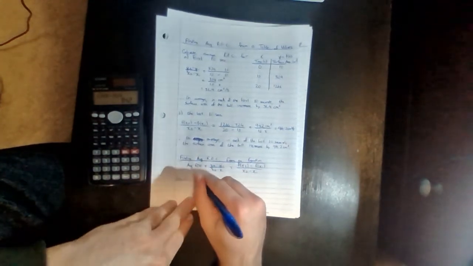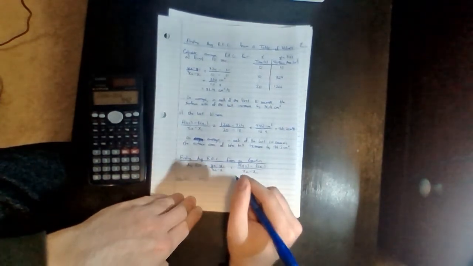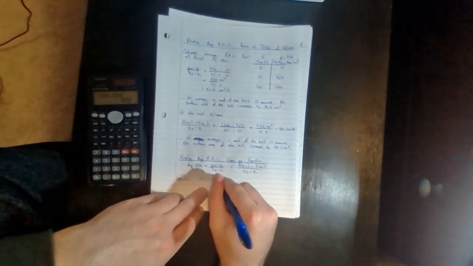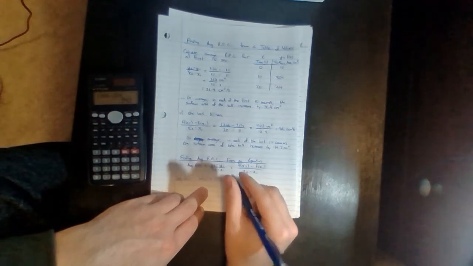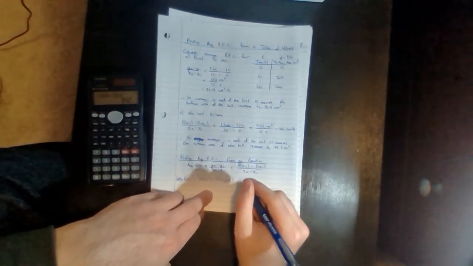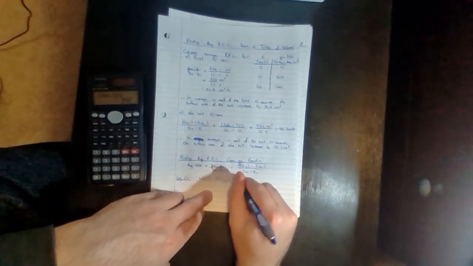For the previous tornado example, the function they give us, w of d equals 93 log d plus 65.